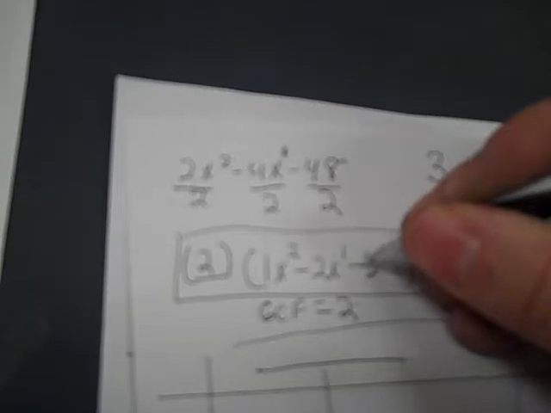So I put minus 2, and that x stays to the first power. Then I take negative 48 divided by 2, and that's negative 24, minus.